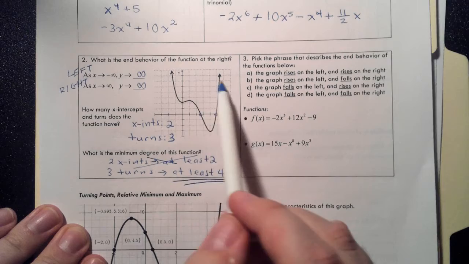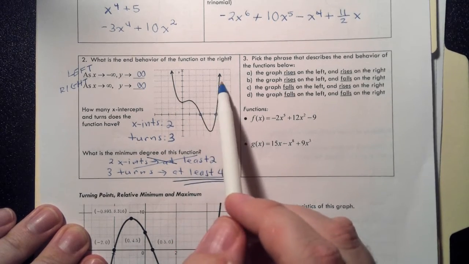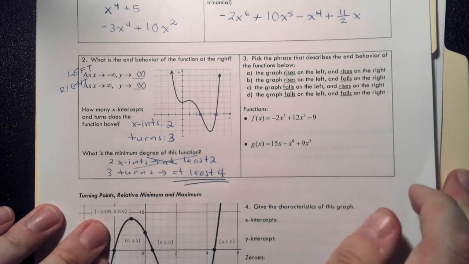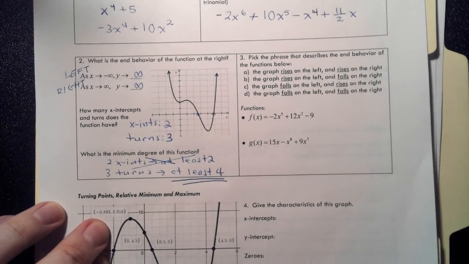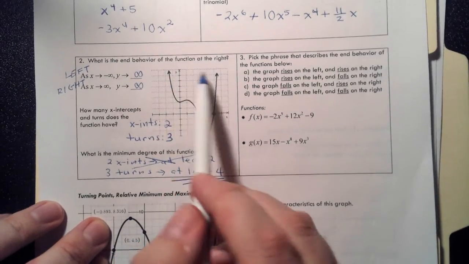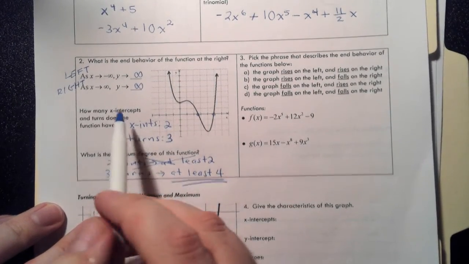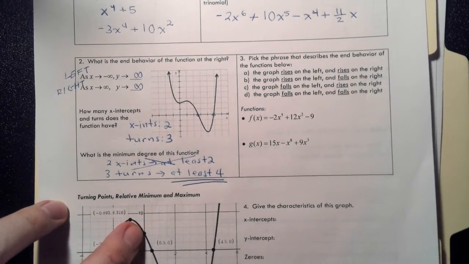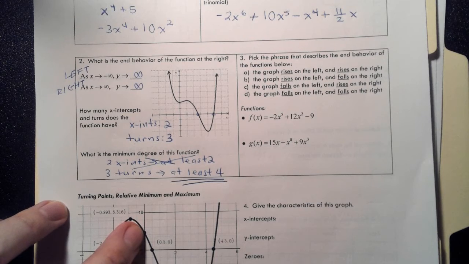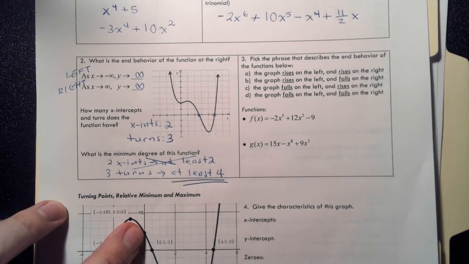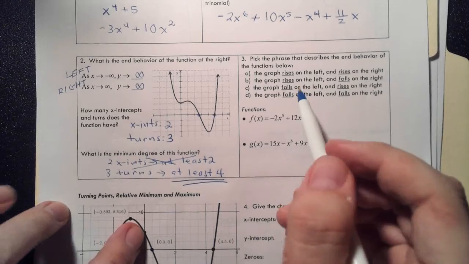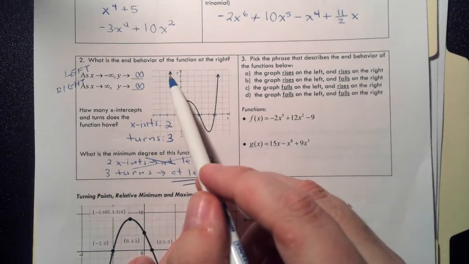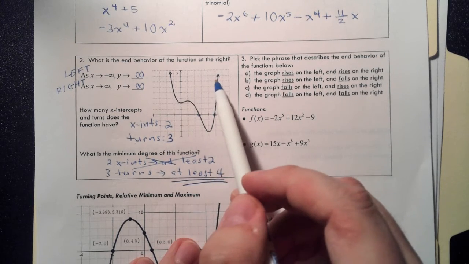I see end behavior that suggests an even degree polynomial, and I can tell that this is not a quadratic because that's not a parabola. So thinking more specifically about end behavior, I can see here that both sides are going up. Now, while we can express this in the mathematical notation right here with infinities and negative infinities, we can also describe this verbally by saying things like the graph rises or falls on a certain side of the graph. So let's think about how we might express that terminology. Here, I can say that this graph rises on the left and rises on the right.